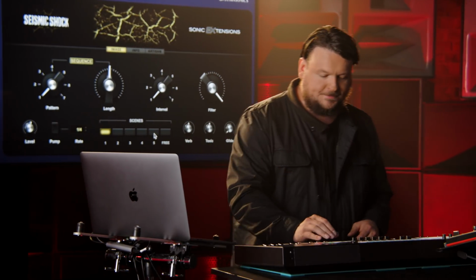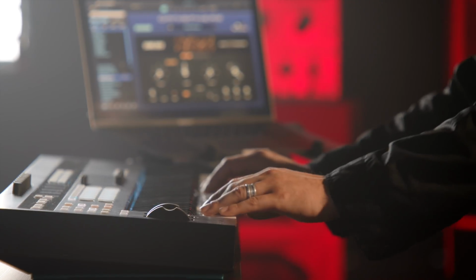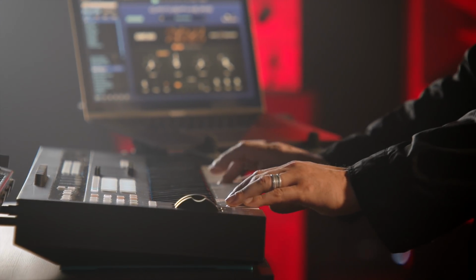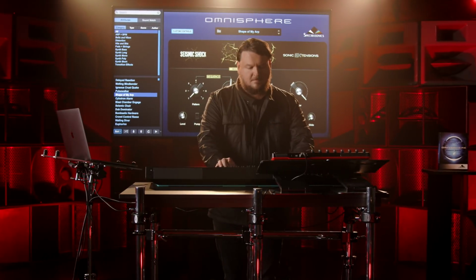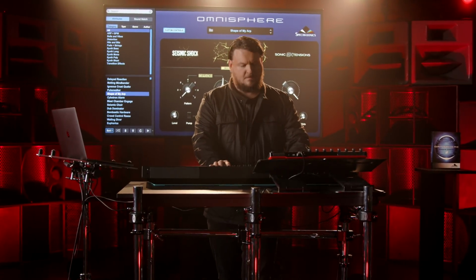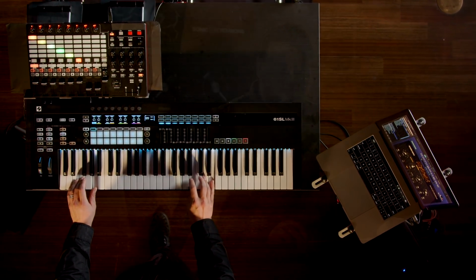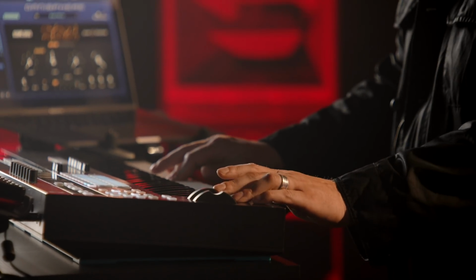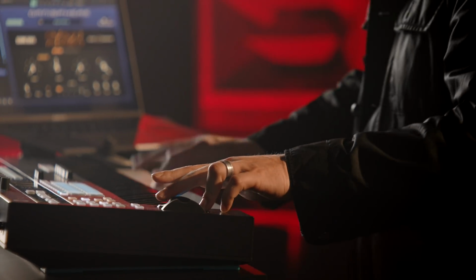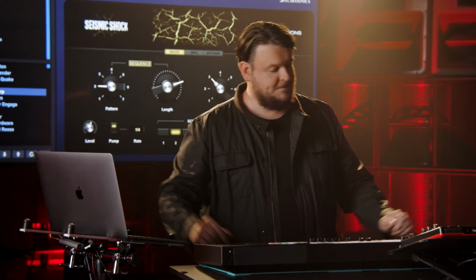And now let's check out some of the arpeggiated patches. This is a really fun pop one. And let's see what scene 2 sounds like.